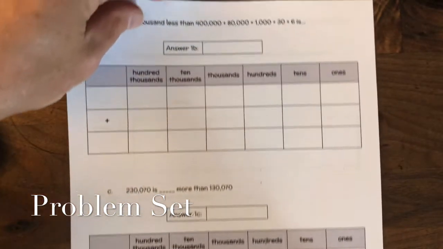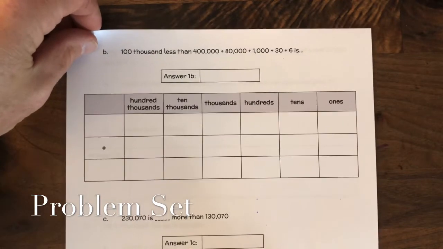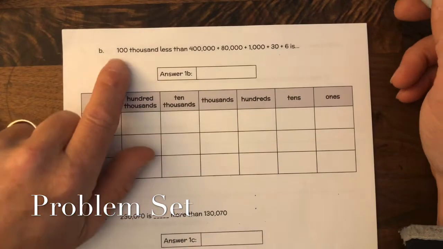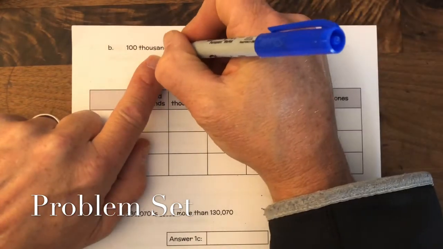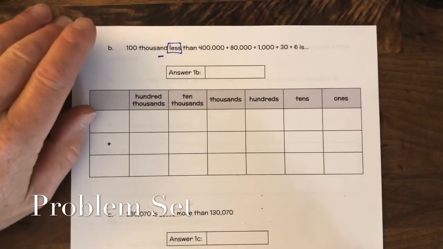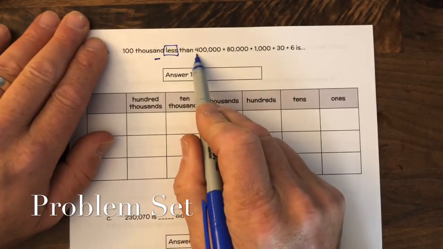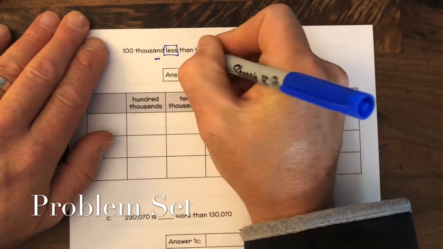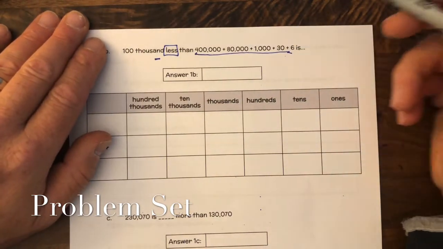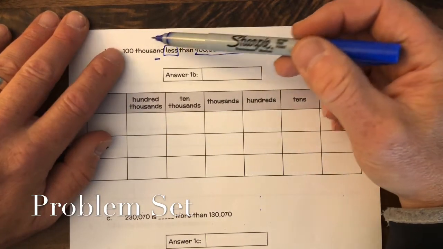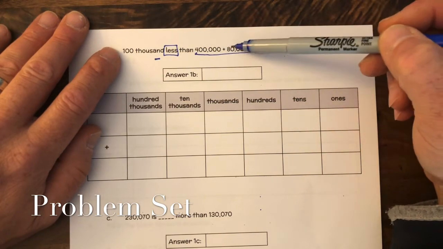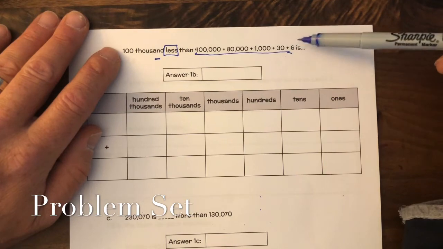It's kind of fun, all right? Math is fun, especially when you're being good listeners and you're asking questions and you're actively involved in the lesson. So I need 100,000 less. I see that word less, and I think, whoop, I'm doing subtraction. So 100,000 less than, do you remember the name of this kind of number when it's listed like this? That's called expanded form. If you said expanded form, you're right. So 100,000 less than 400,000 plus 80,000 plus 1,000 plus 30 plus 6.